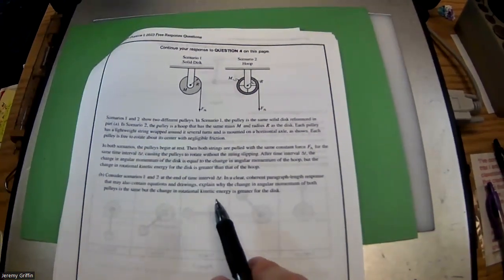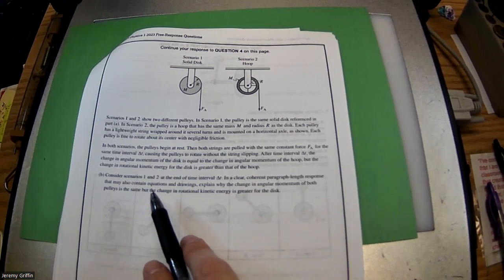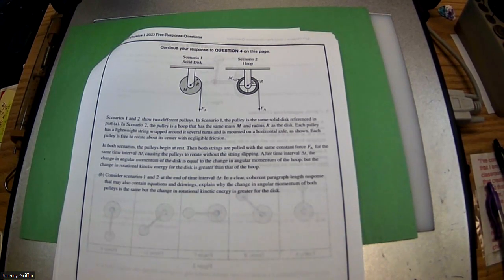Consider scenarios 1 and 2 and a time interval delta t, in a coherent paragraph length response that may contain equations and drawings. Explain why the change in angular momentum of both is the same, but kinetic energy is not. Okay, there might be different answers they would take for this.